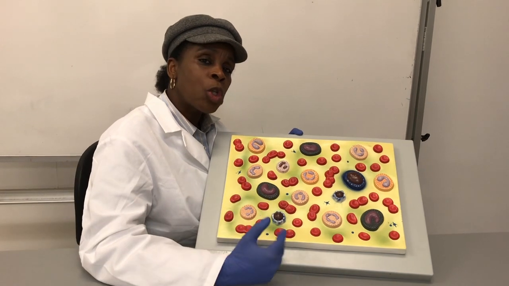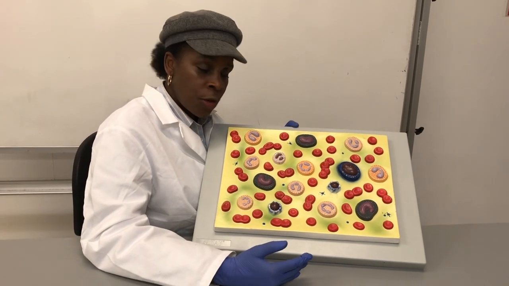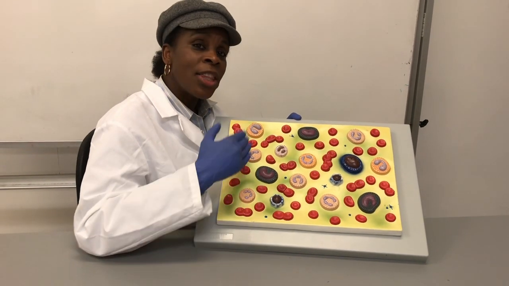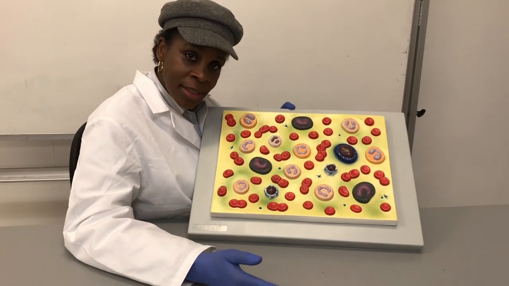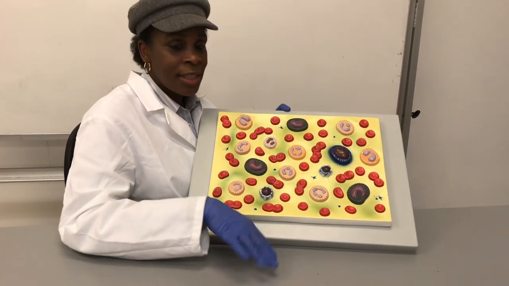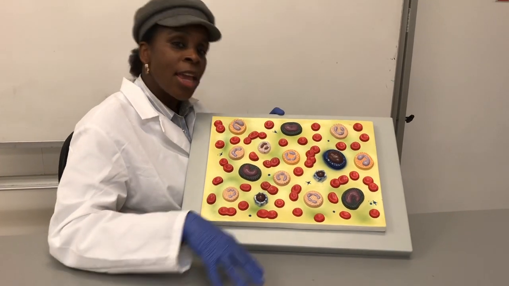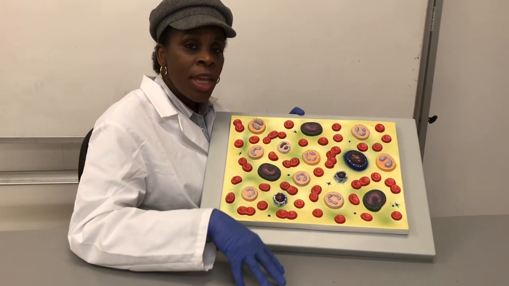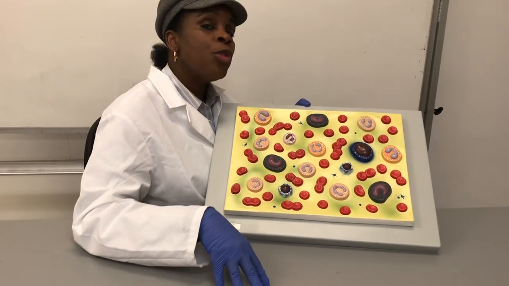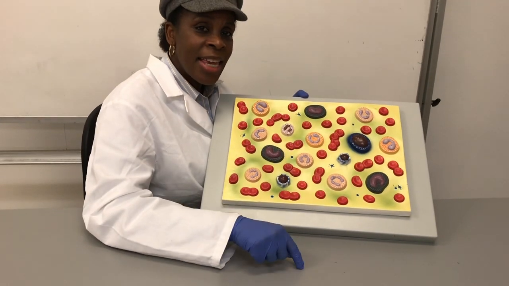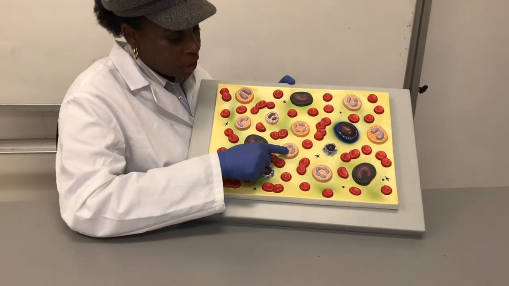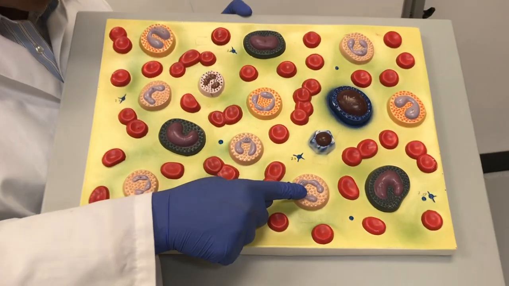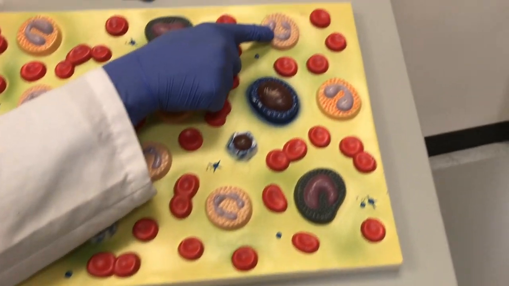The white blood cells are divided into two groups. The ones where we can see the granules clearly are called granulocytes, and the ones where we cannot see the granules clearly are called agranulocytes. There are three granulocytes. The way to memorize them is N-E-B. N stands for neutrophil. This is a neutrophil.